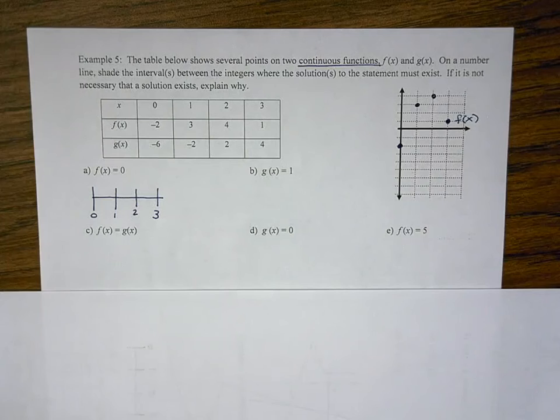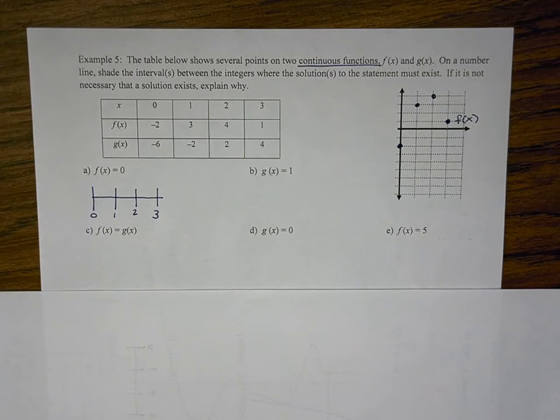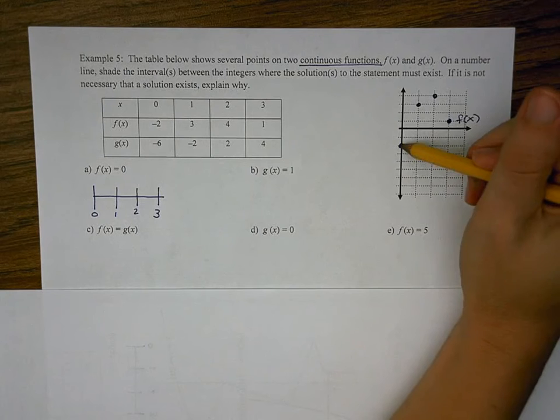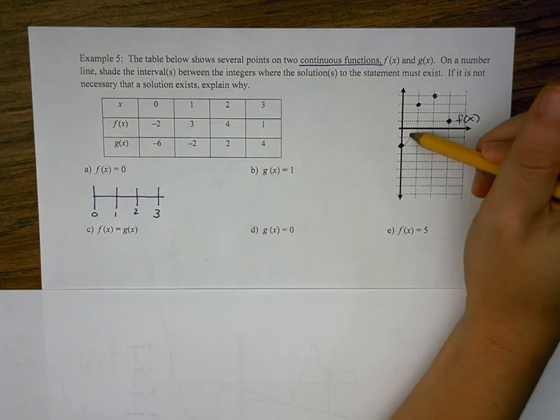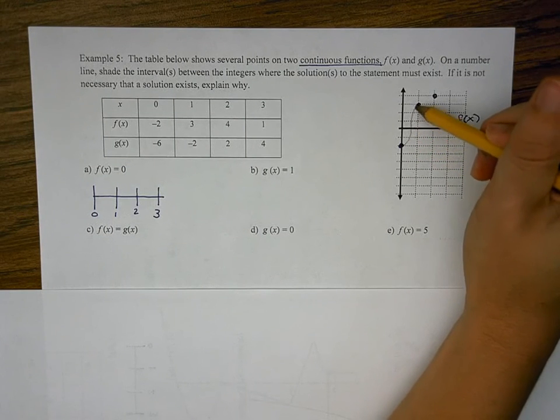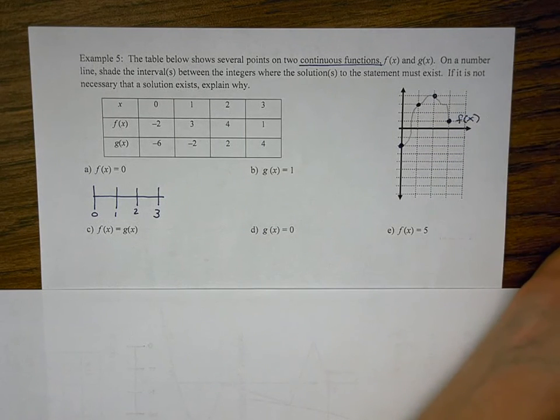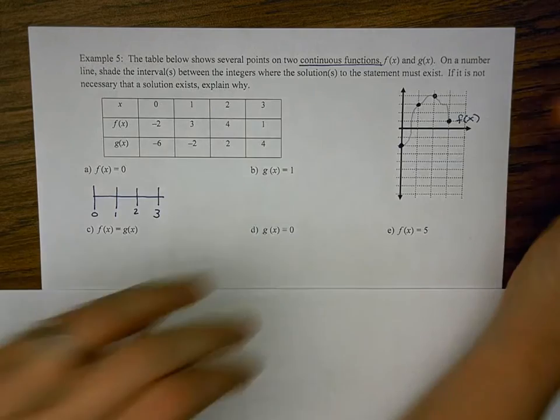And it's doing something. I don't actually know for the record what it's doing. All I know is it's continuous, right? Which means there's never a place where I'm going to pick my pencil up. I don't know what it does exactly. It's possible that it kind of curves like this and then comes down, right? It could show up like that.